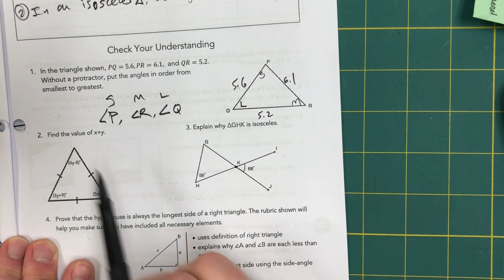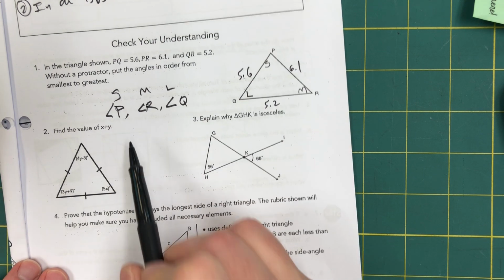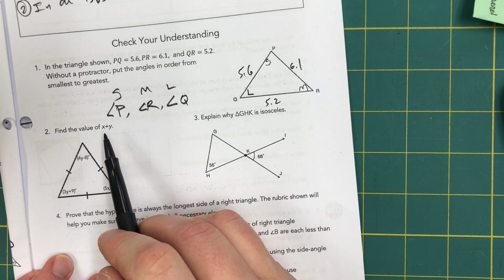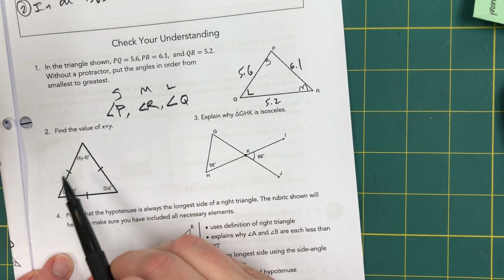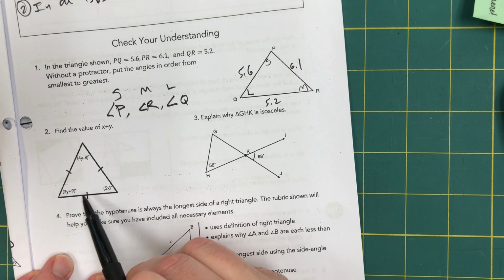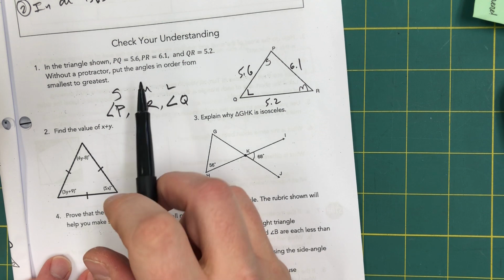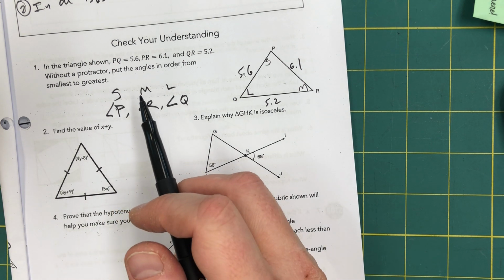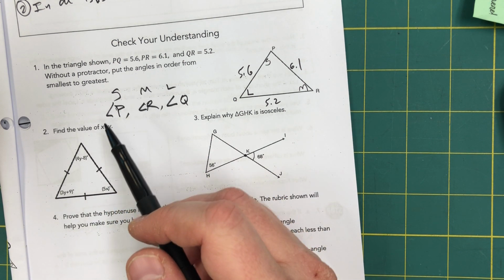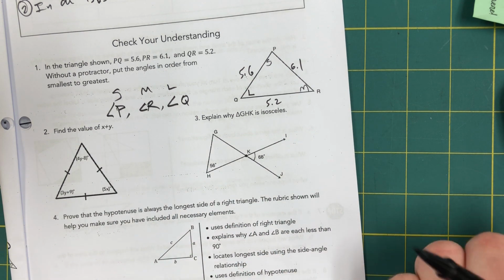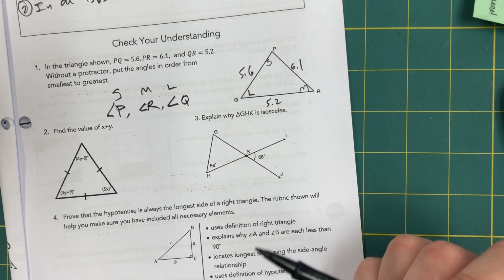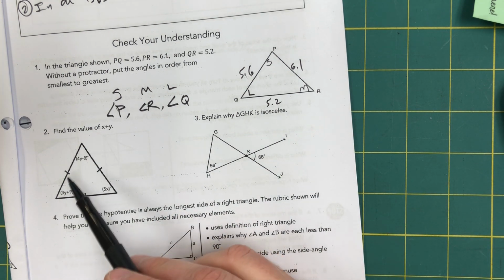All right, find the value of x plus y. Wait a minute. Interesting. We have an equilateral triangle. So what does that tell us about the three angles then? They're all the same size. All the angles have to be the same size. This is an interesting, tricky question.